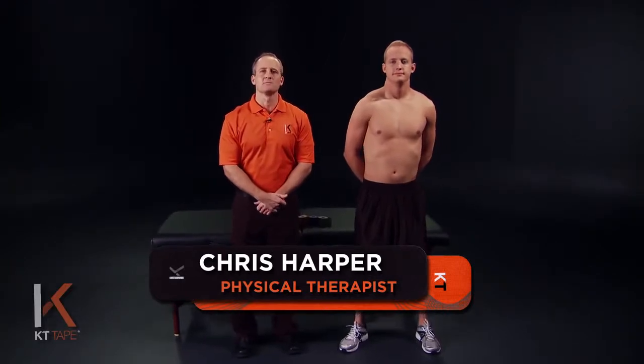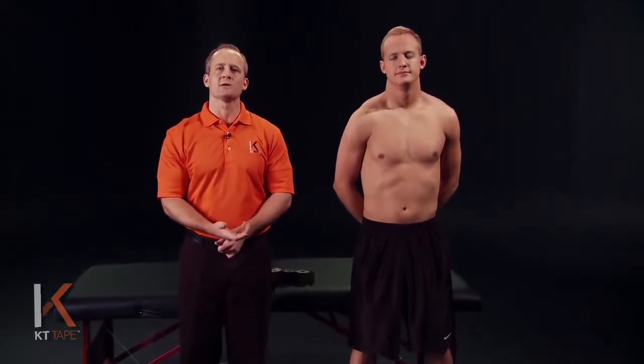Hi, I'm Chris Harper, and with me is John, and we're here to demonstrate an application for rib pain. This is when you have pain at or around the ribs. Some causes of this may be excessive strain and twisting motions, blunt force, abrupt changes in direction. KT tape helps treat this condition by relieving pressure to reduce pain and may increase circulation.